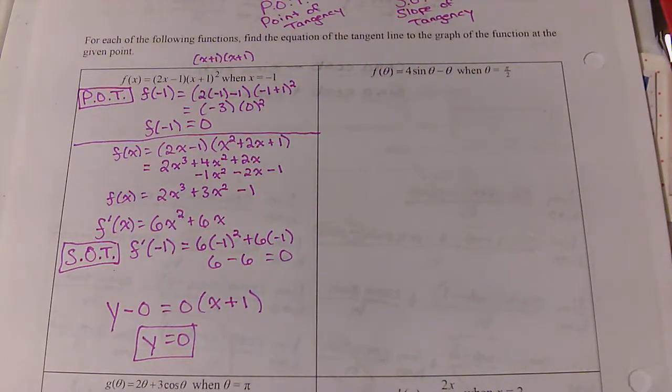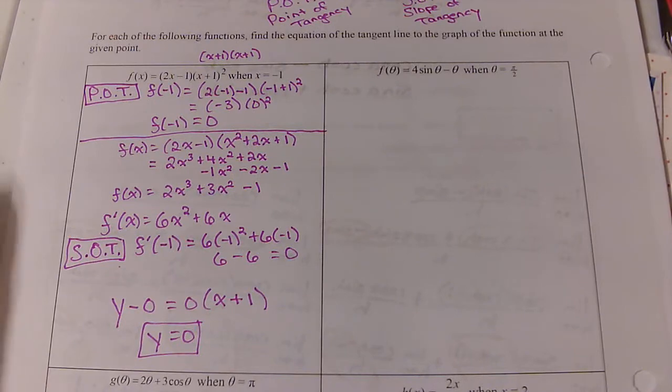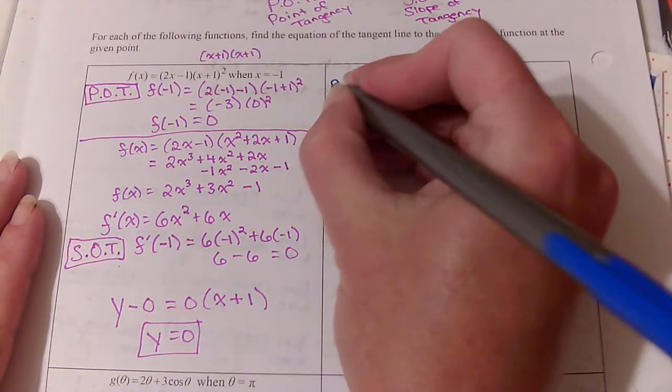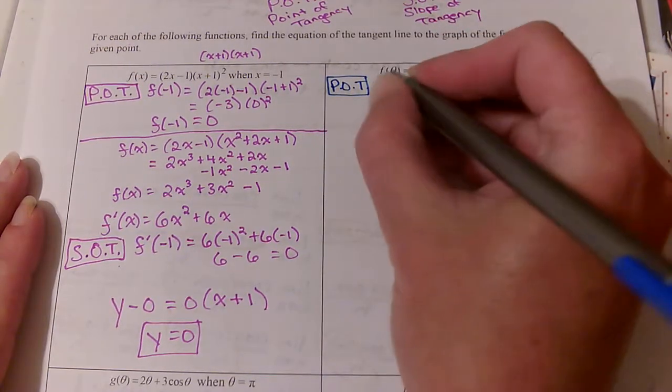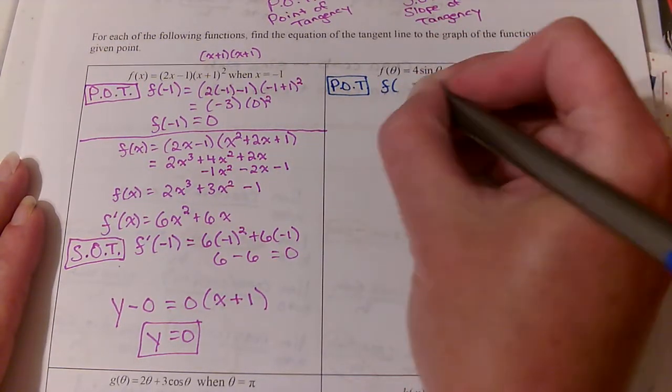Next one. 4 sine theta minus theta, when theta equals pi over 2. So the first thing I need to do is find my point of tangency. So I need to find f of pi over 2.